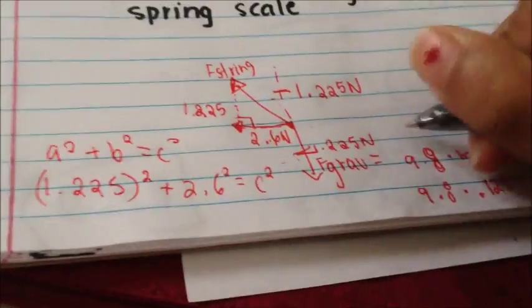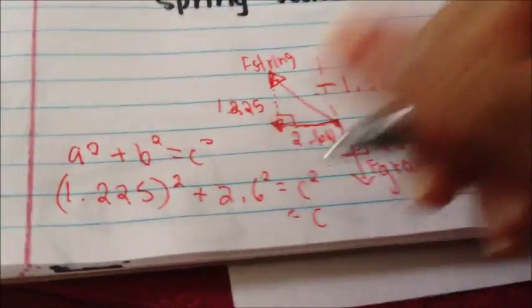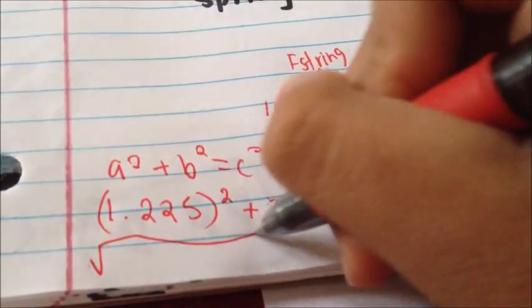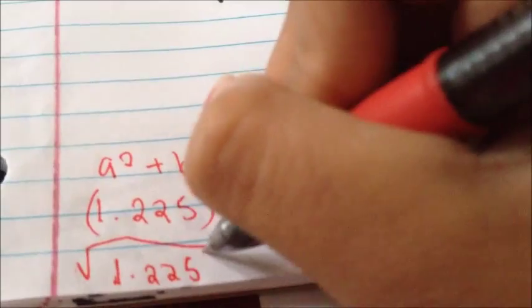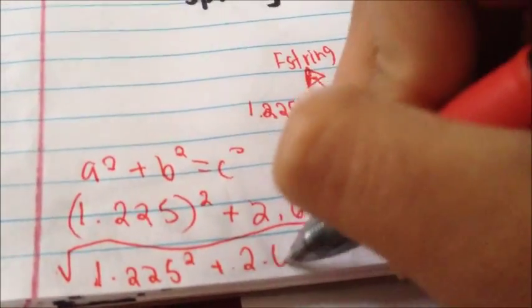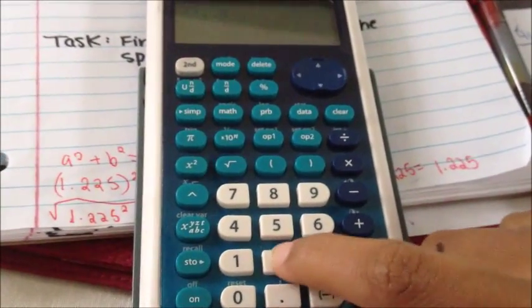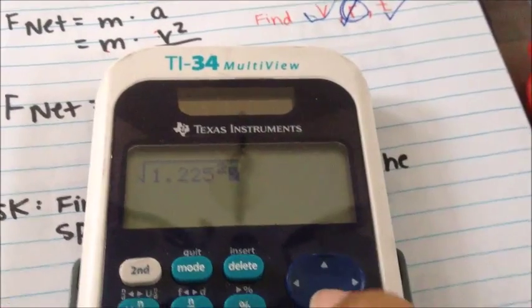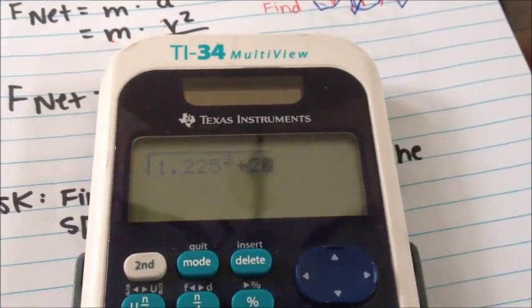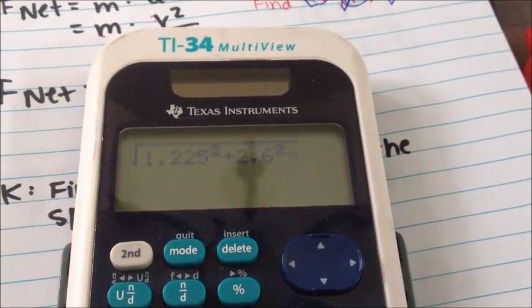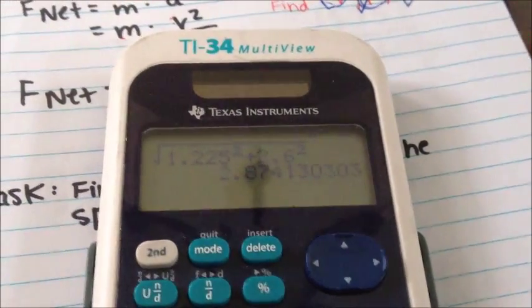I'll write that down. So that's easier to plug into our calculator. Square root of 1.225 squared plus 2.6 squared equals 2.87.